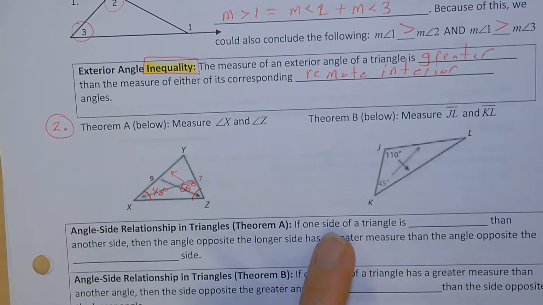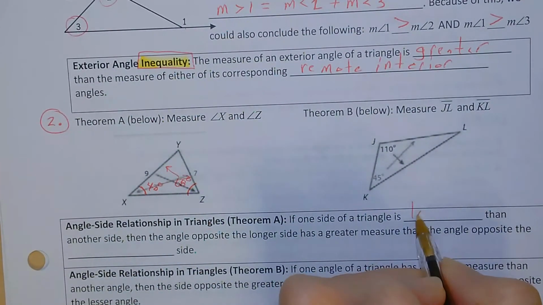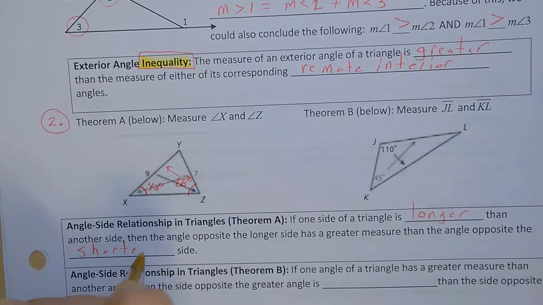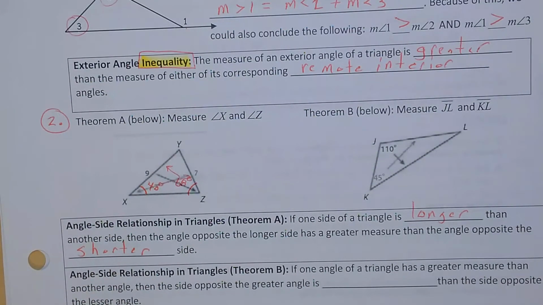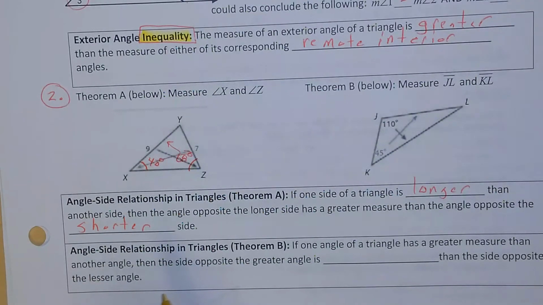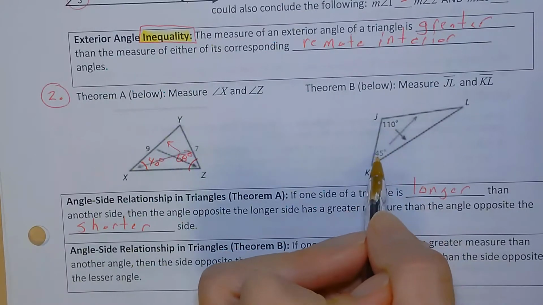So it says if one side of a triangle is let's say longer. If one side of a triangle is longer than another side, then the angle opposite the longer side has a greater measure than the angle opposite the shorter side. And this is not going to be complicated at all. If your side is bigger, the angle opposite will be larger than if your side is smaller, the angle opposite will be smaller. Okay? So this is the same theorem. It's just going to go in reverse. Not really the converse, but kind of the opposite. It works in the opposite direction. So notice that this angle is 110, and notice this is 45.